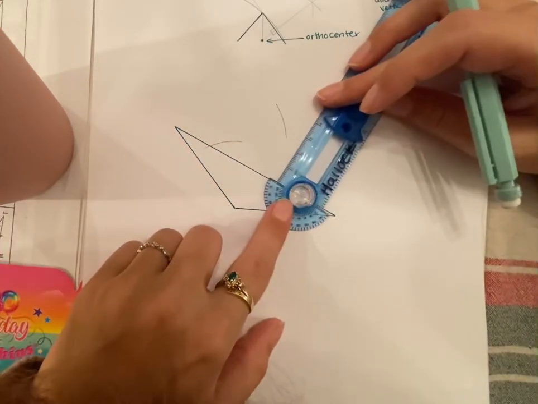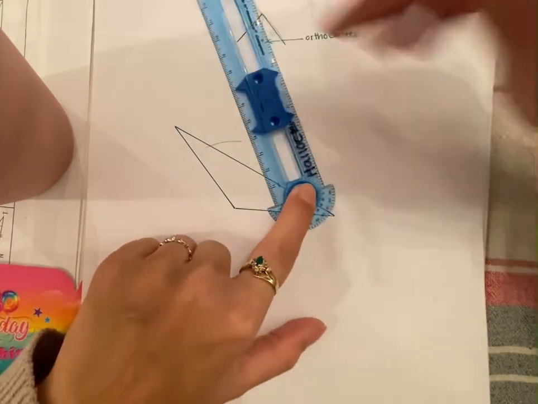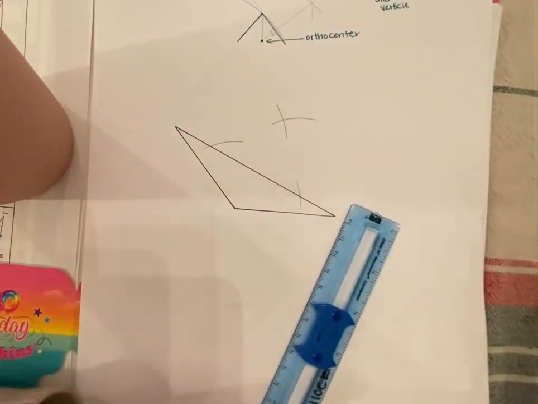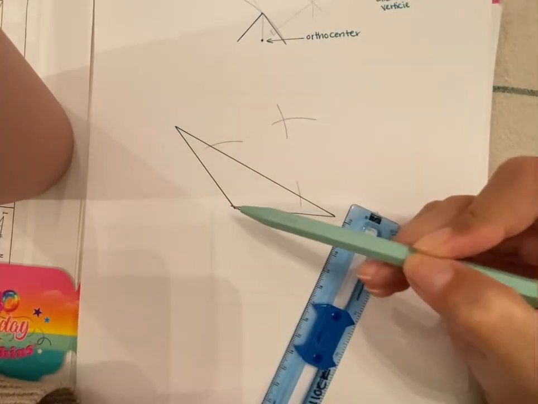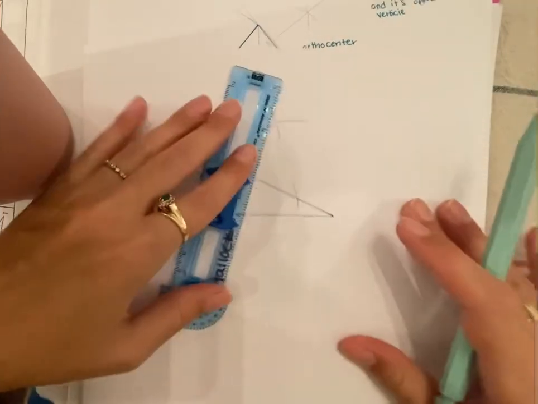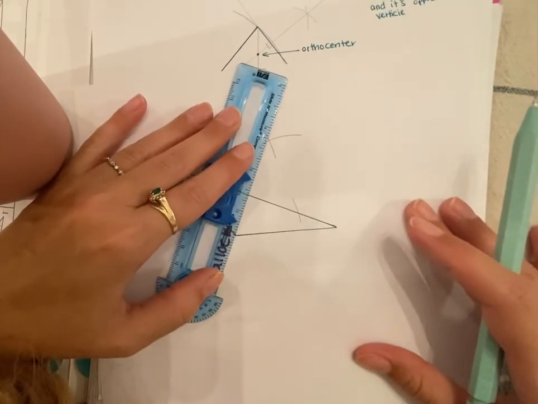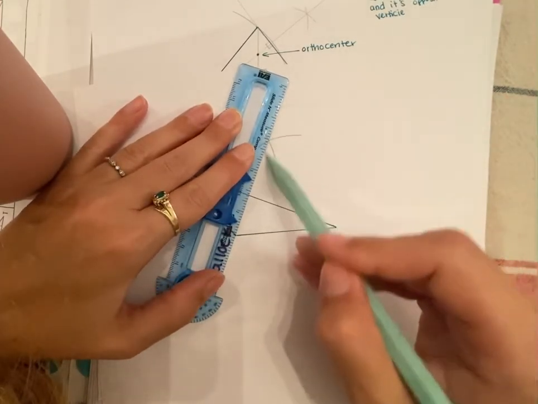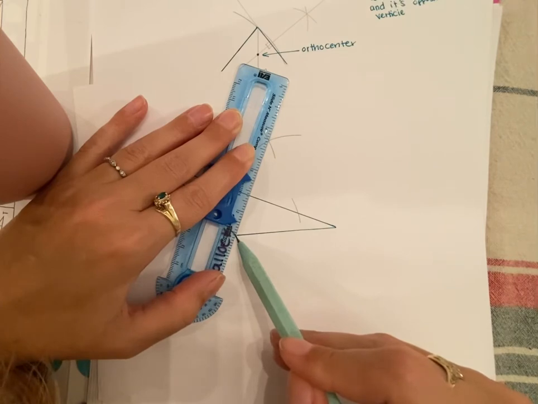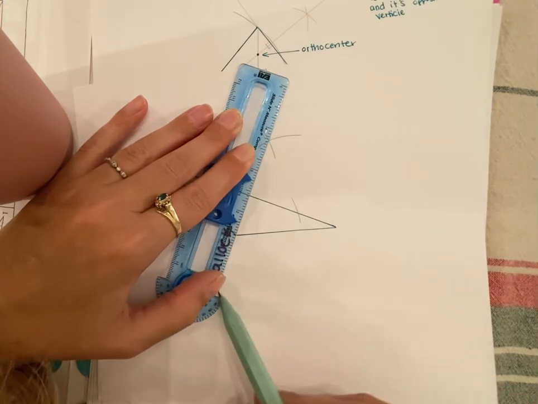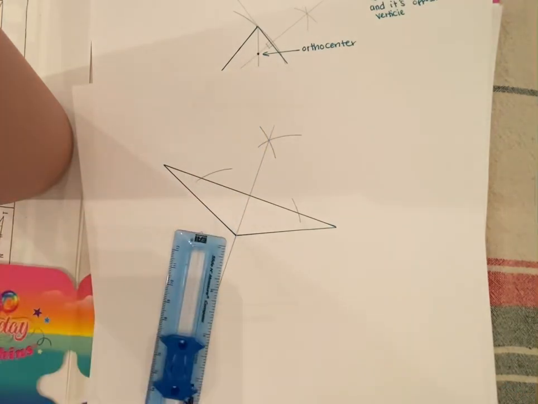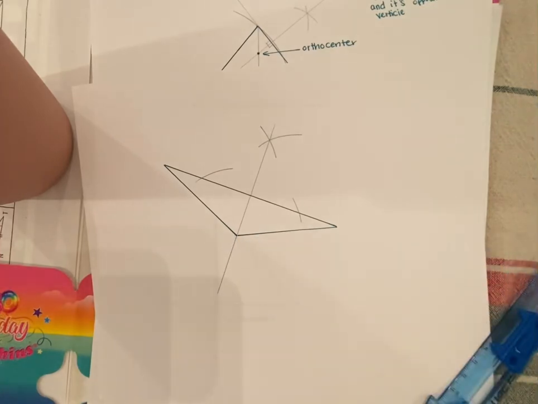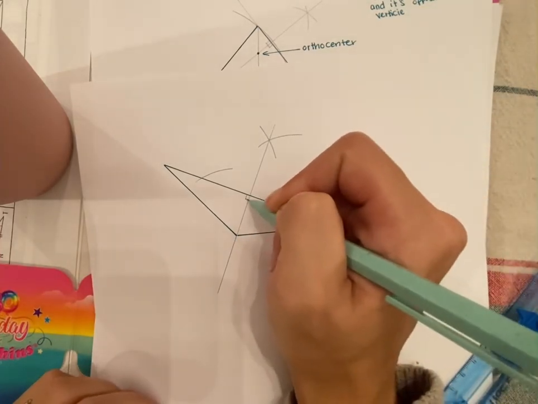Switch intersections, make an arc that intersects with the arc I just made. This will connect with the opposite vertice, creating an altitude for the triangle. And I'm going to extend this just because the last triangle I needed to go back and extend it anyways. So this is creating a 90-degree angle here.